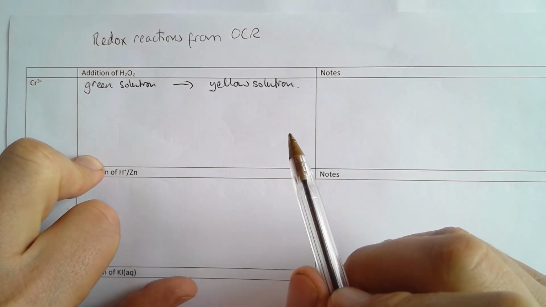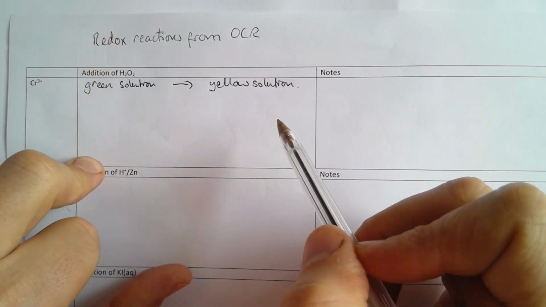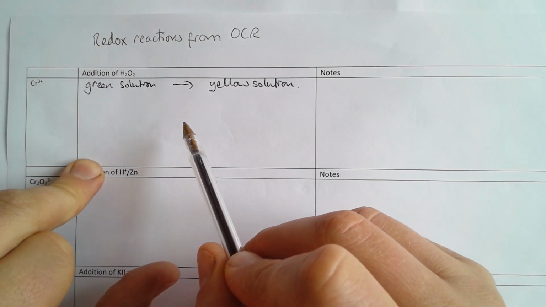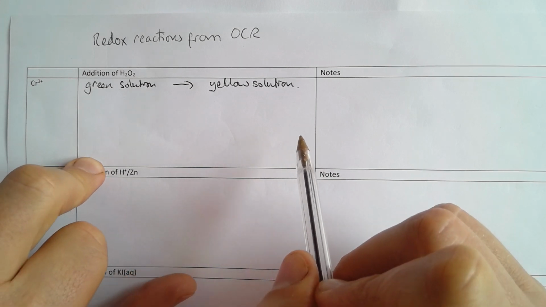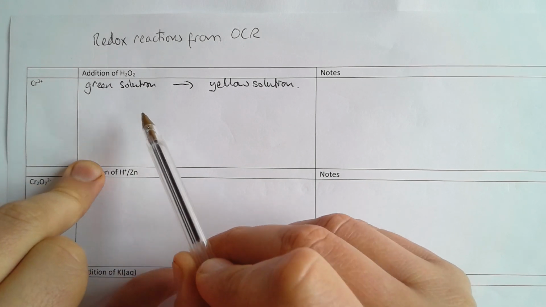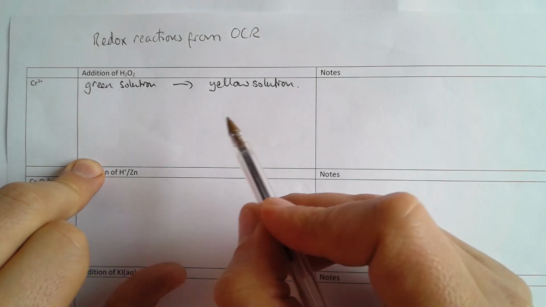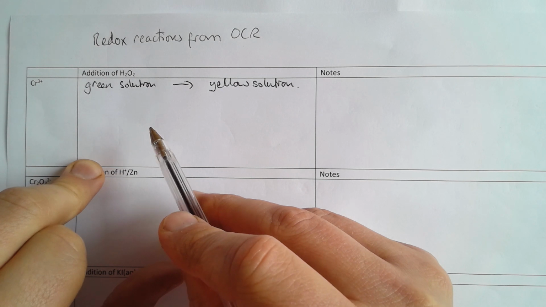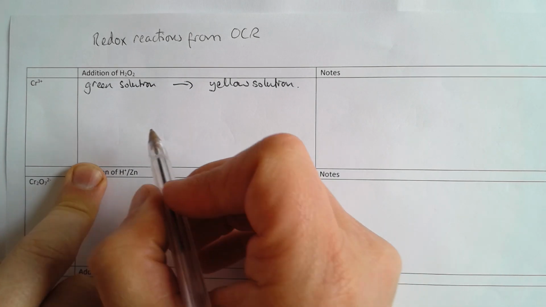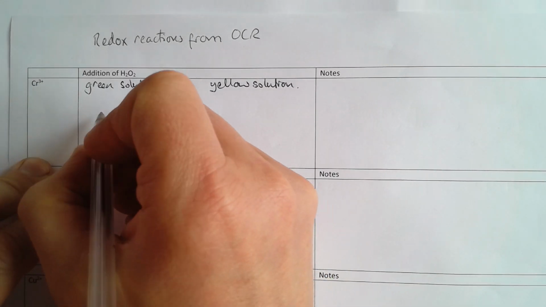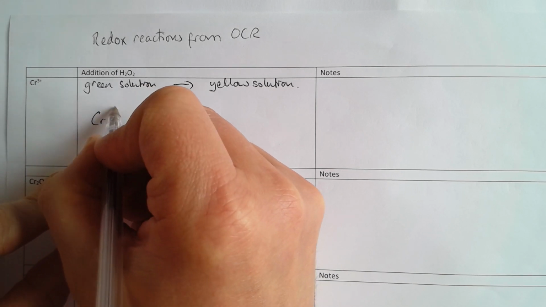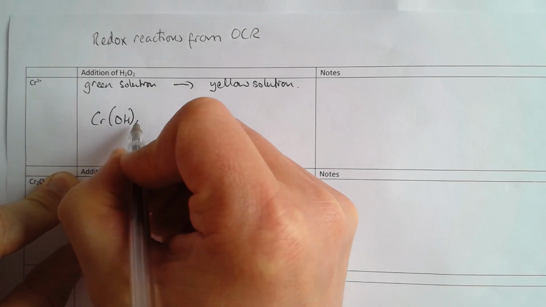Now the whys are a little bit more complex, because as well as the transition metal equations that I'm going to write, I'm also going to go on some extra paper to explain what's happening in terms of the redox equation, and these can be quite challenging as redox equations, especially when you compare them to what you've done early on in the course. But we'll start simple and build up to that. So what is actually happening?